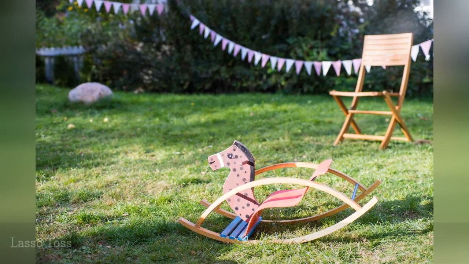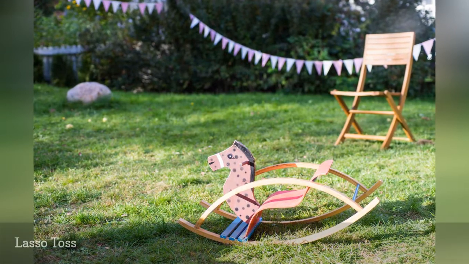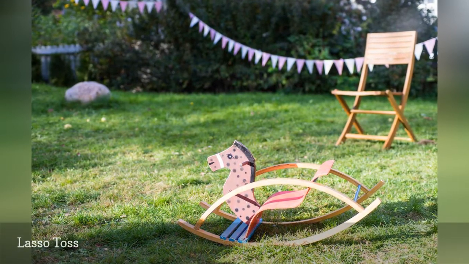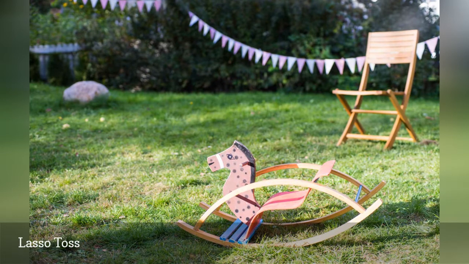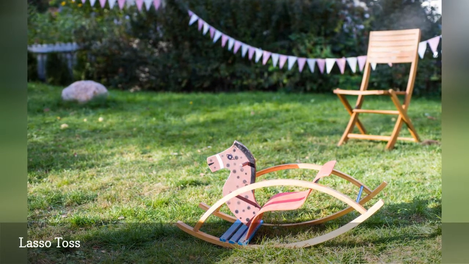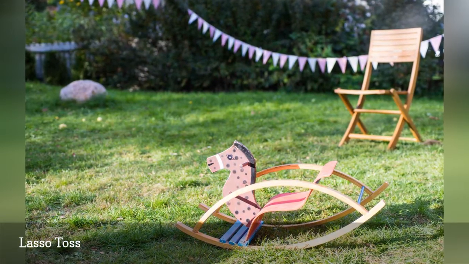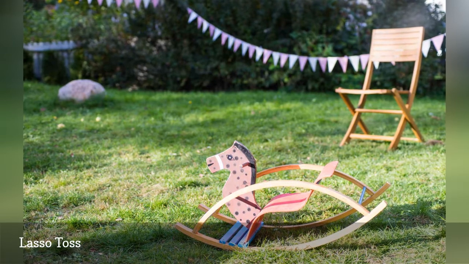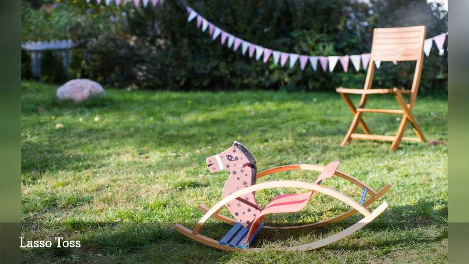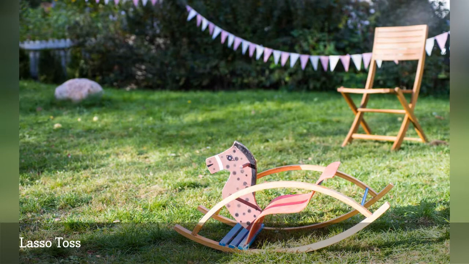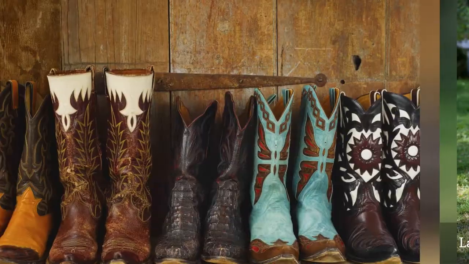Gather your party guests for some Old West lasso tossing. Because real lassos can be dangerous, you should consider using a hula hoop or rope rings instead. Place a rocking horse or sawhorse at a fair distance from the line where players will stand. Give each player 3 tries to loop the lasso around the horse's neck.